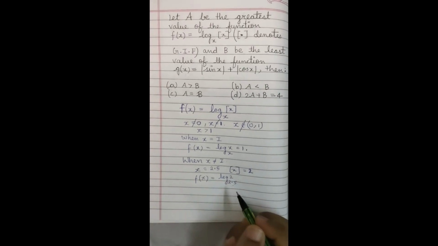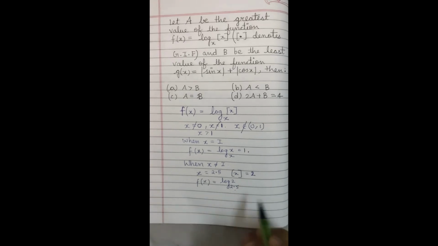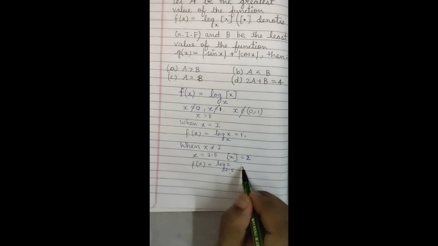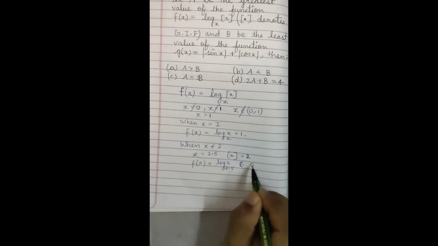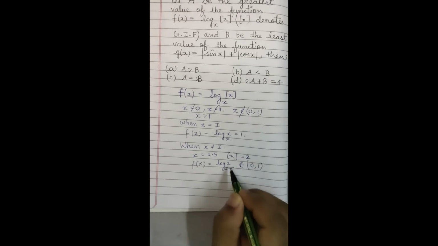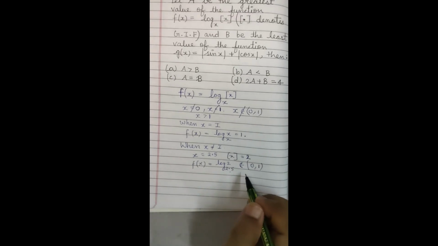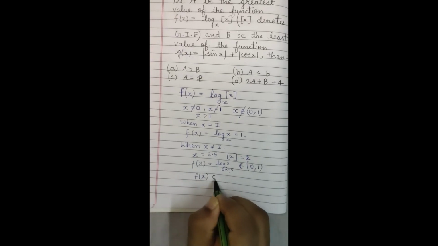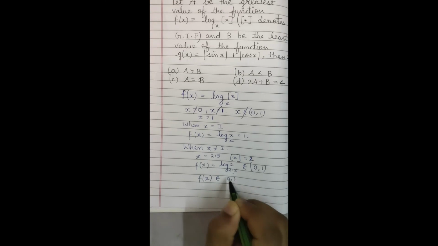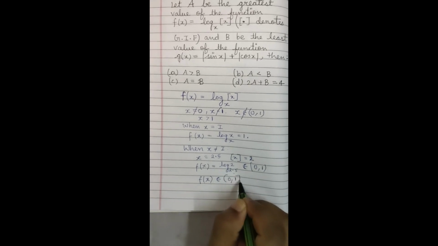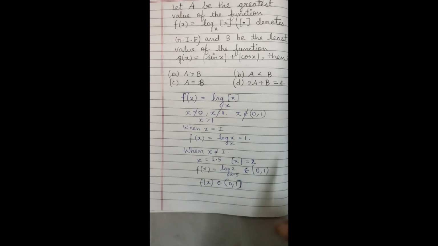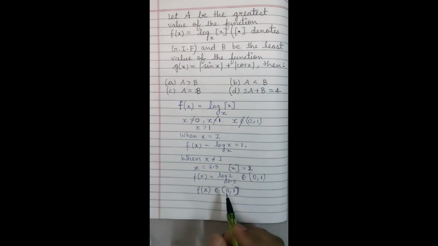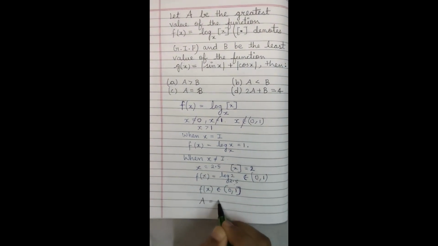Here the base is greater than the argument, so we can say this lies between 0 and 1. This cannot be equal to 1. This is greater than 0 but less than 1. So the range for f of x is 0 to 1. And we want the greatest value of f of x, because a is the greatest value of f of x. So a is equal to 1.